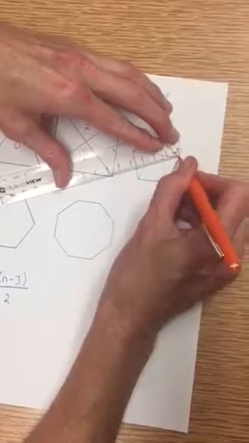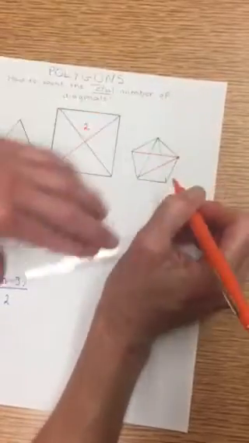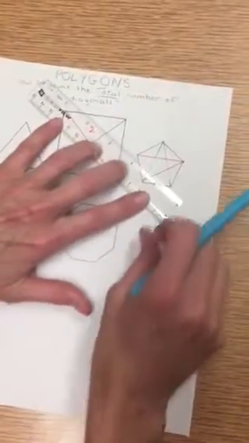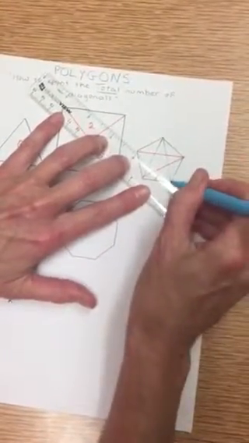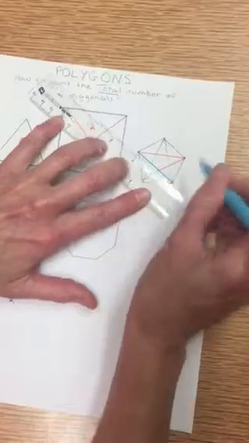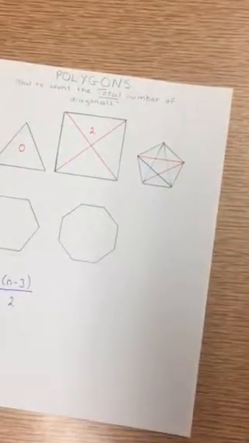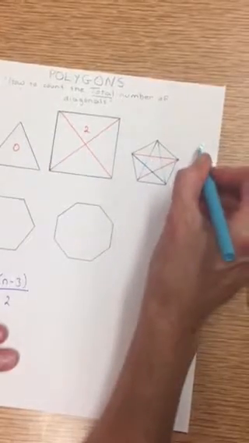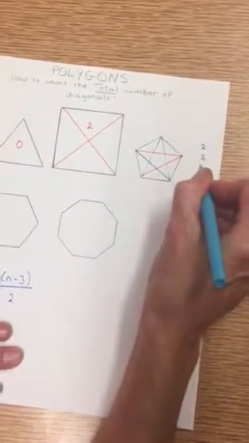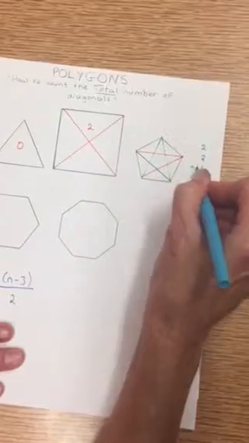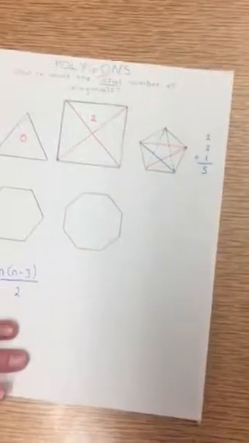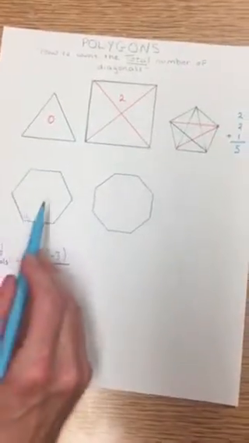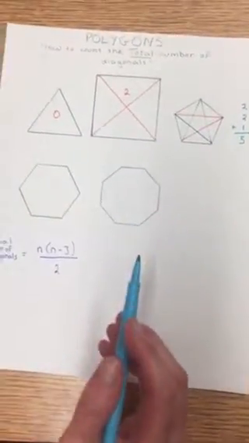Once I get to the third vertice, you're going to notice there's already 1 diagonal drawn. And when I add the second one, we now have what looks like 2 diagonals coming from every vertice. But in reality, I drew 2 green ones, 2 orange ones, but then only 1 for a total of 5 diagonals. So as we move to a shape with more sides, like a hexagon or octagon, the number of diagonals is increasing.